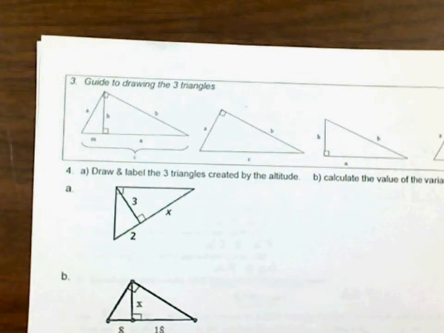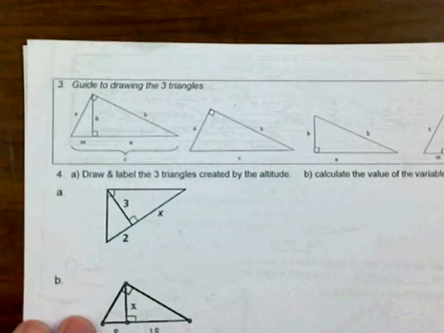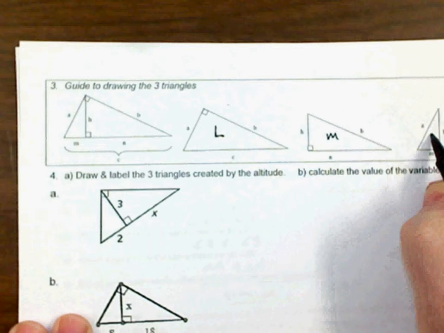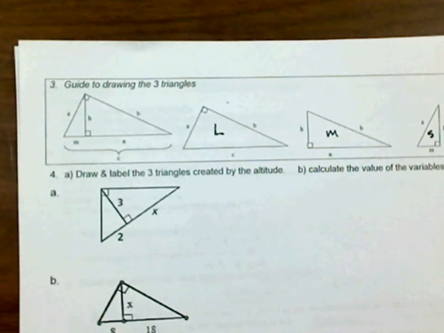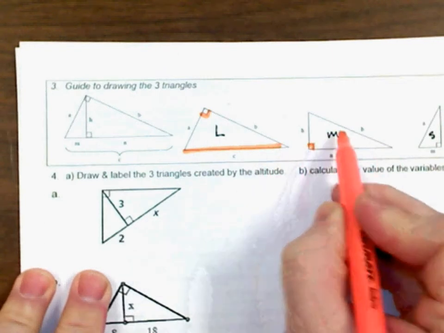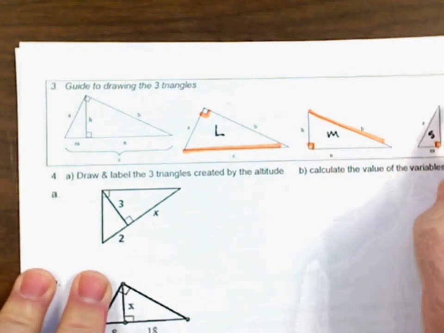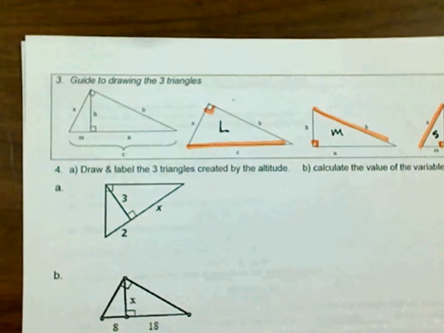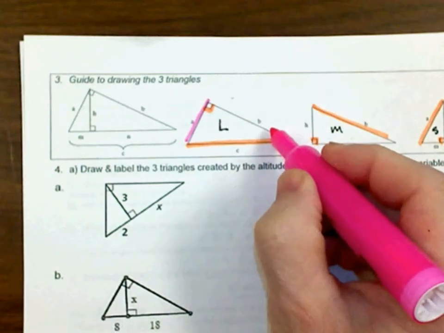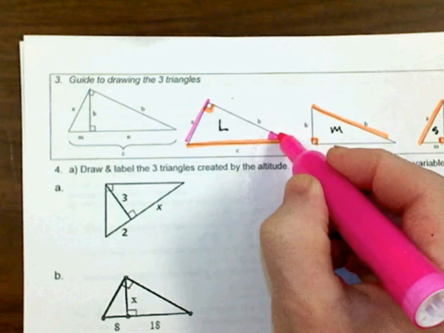Redraw the large triangle, the medium triangle, and the small triangle. And in those, the key is, as I've highlighted on the previous ones, we want to match up the hypotenuse from the large one always to the hypotenuse from the medium one, or the hypotenuse from the small one. Or we want to line up the smallest side. What I'm going to ask you to do when you draw these is go ahead and shade in the smallest angle in each one of these triangles.